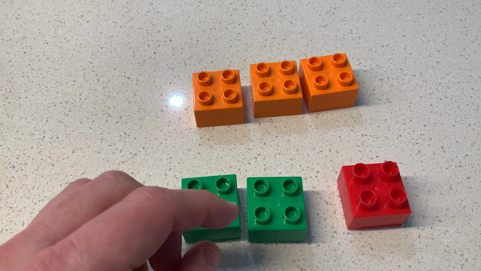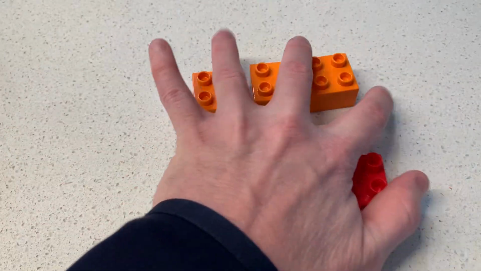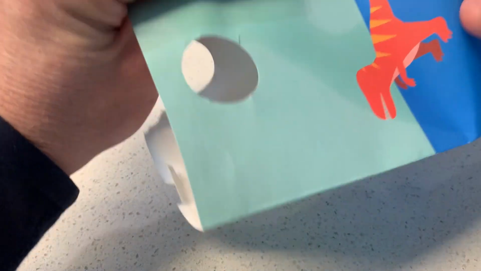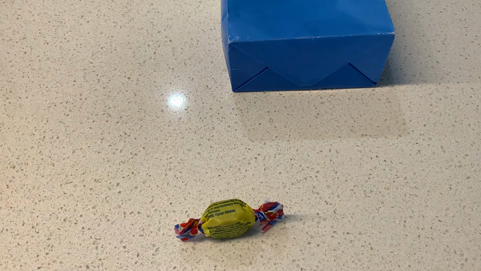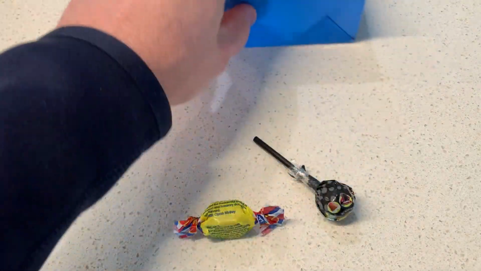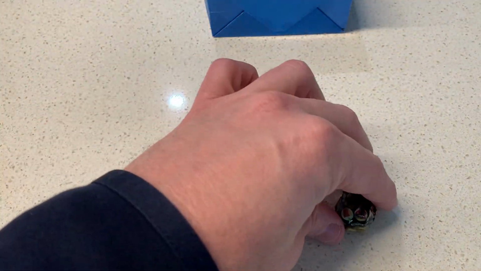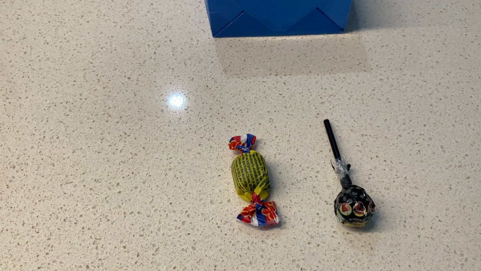So what we're also going to do is, instead of using blocks, let's go back and use a party bag. Again, this is a good example of what you can use at home. I've got a little kid's party bag, and what comes in party bags? Lollies. So as we can see here, I've got 1 Fantail, 1 lollipop.